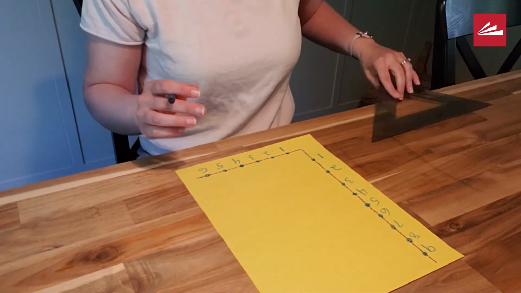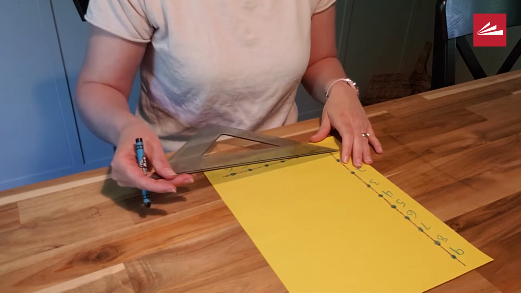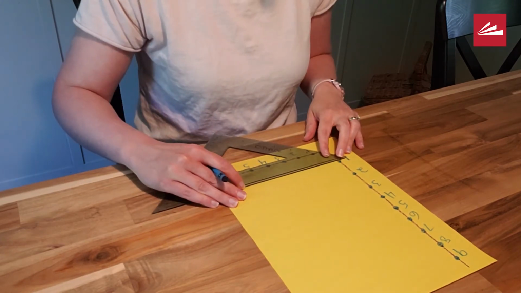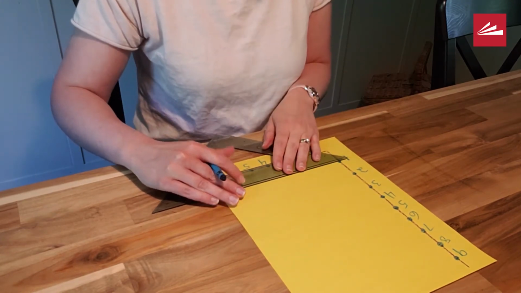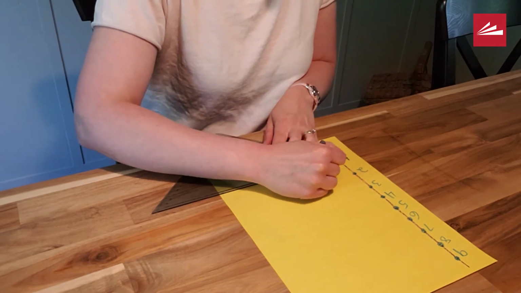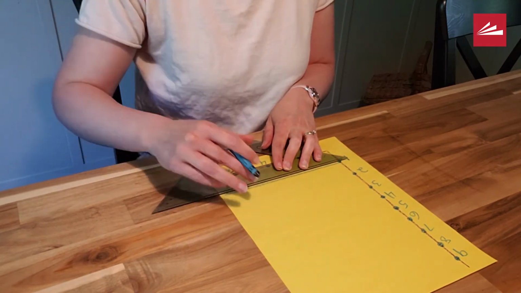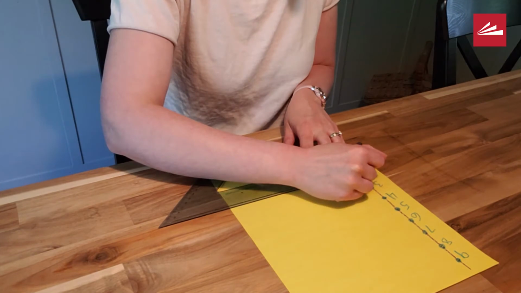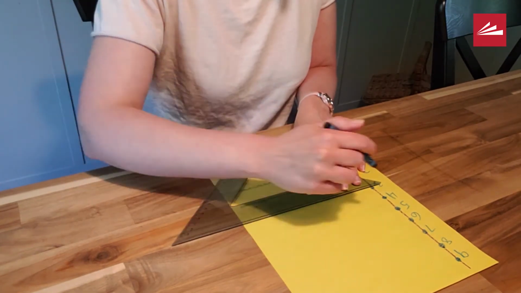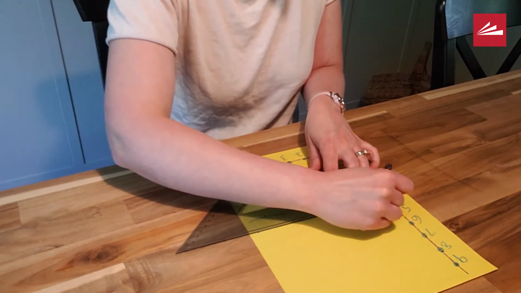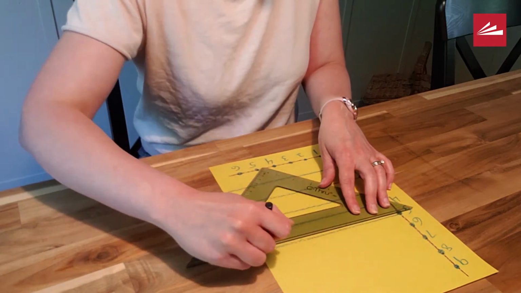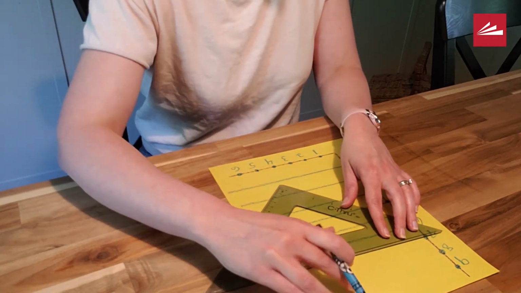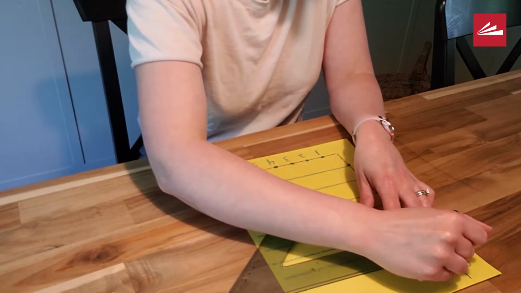So now it's time to make our lines. So first I'm going to make my lines going across. I'm just going to start at the dot and use the ruler to make the lines as straight as I can. They're not going to be perfectly straight, but just do the best that you can. You want to pull that line all the way across your paper.